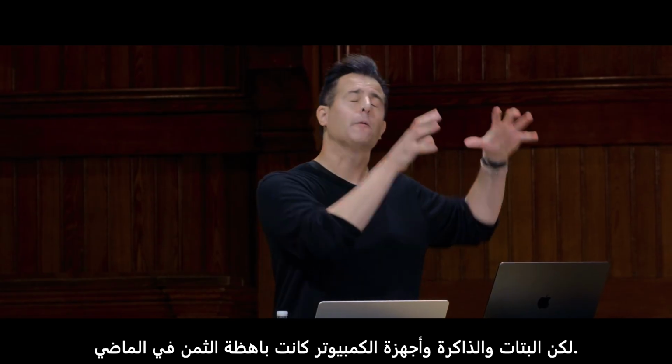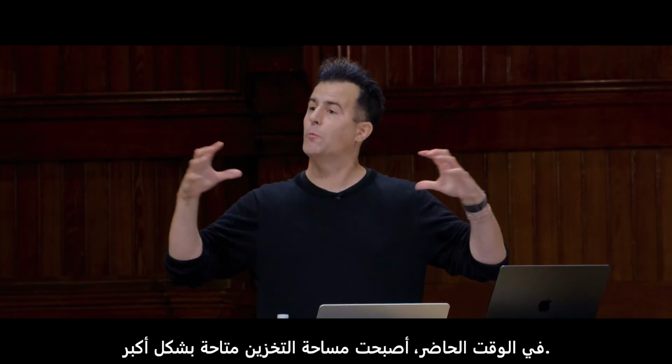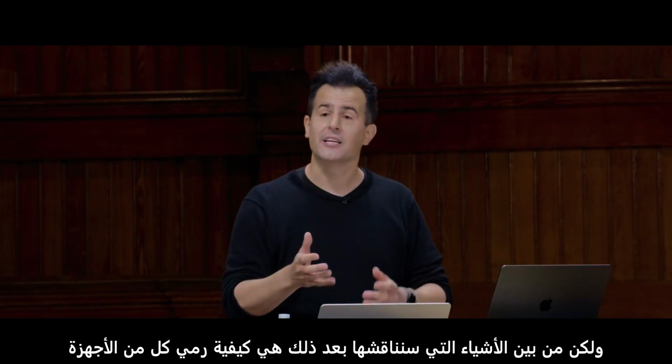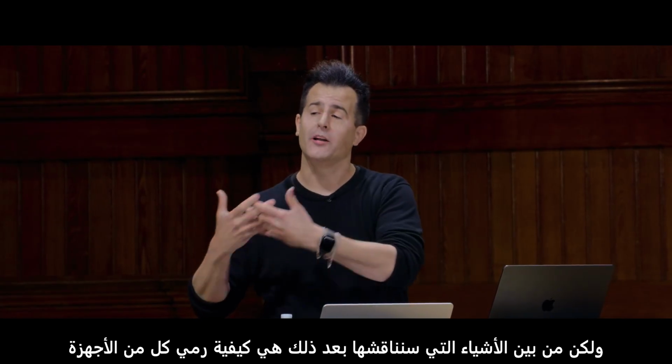But bits and memory and computers used to be expensive. Nowadays, storage is so much more available. But among the things we'll discuss then is how you can throw both hardware and software at this problem.